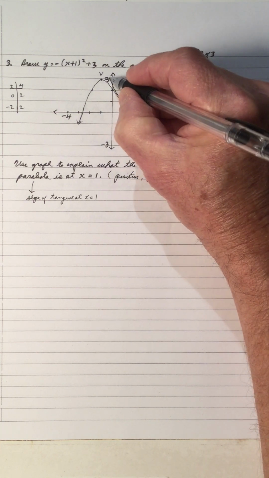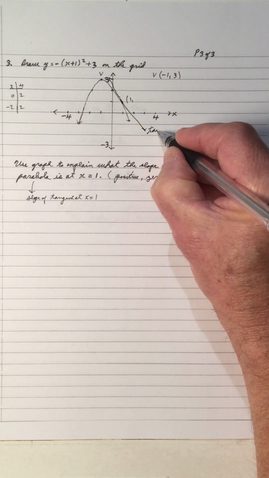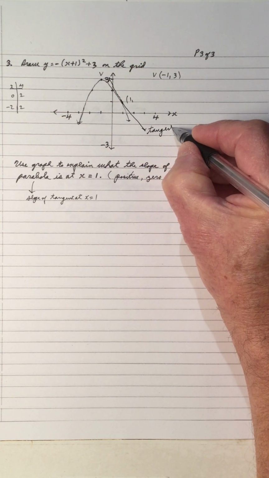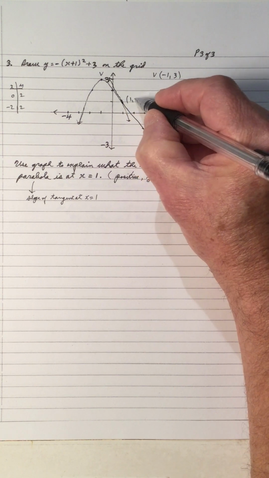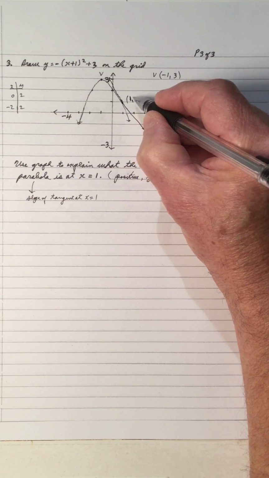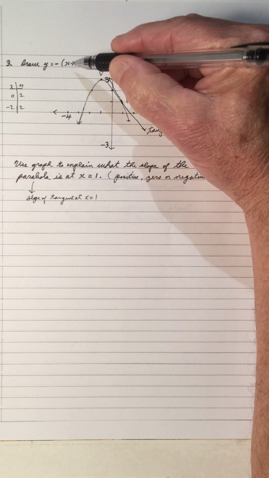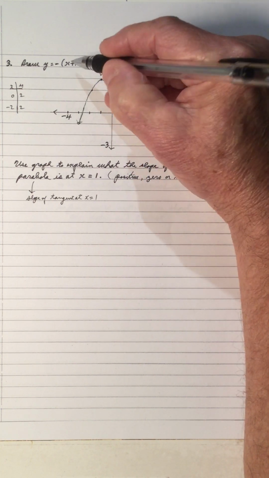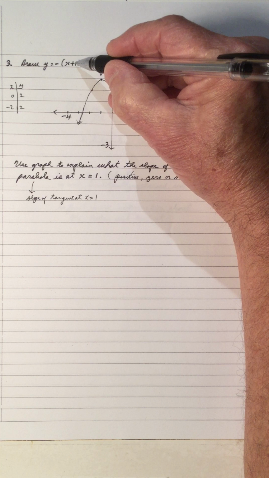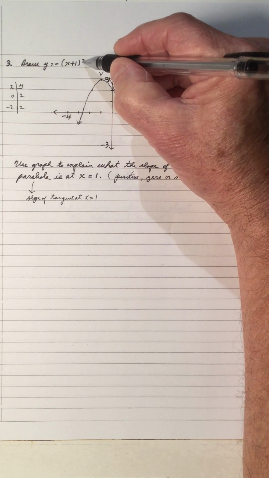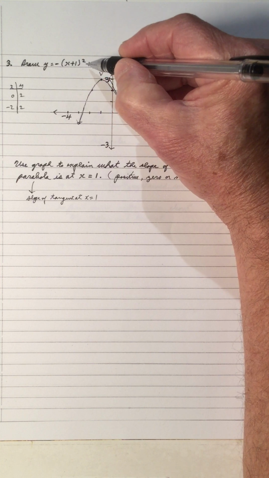So there's the tangent, cutting the graph at x equals 1. We don't need the y value. Well, we can plug a 1 in here and get what this y value is. 1 plus 1 is 2. 2 squared is 4. Negative 4.